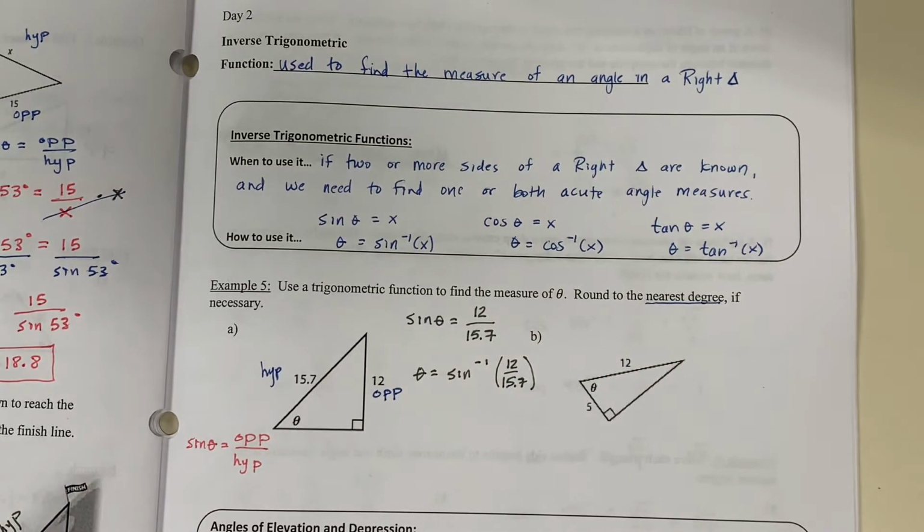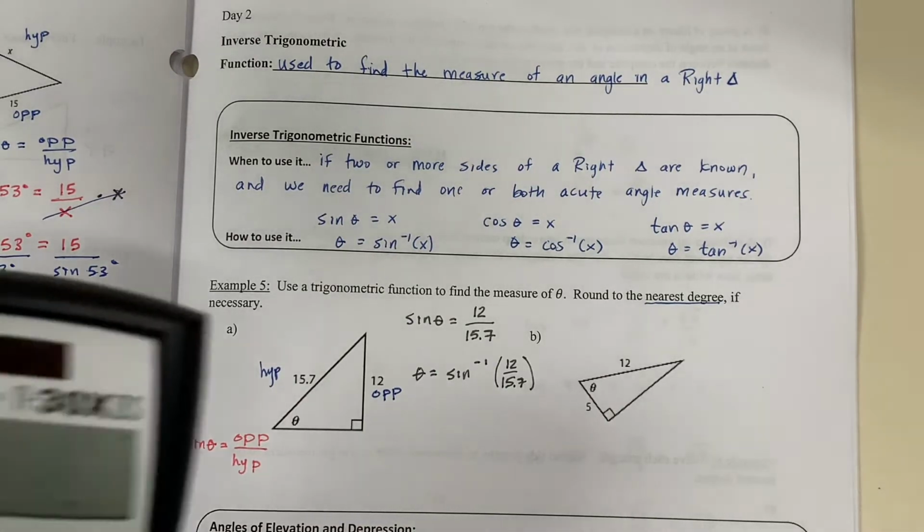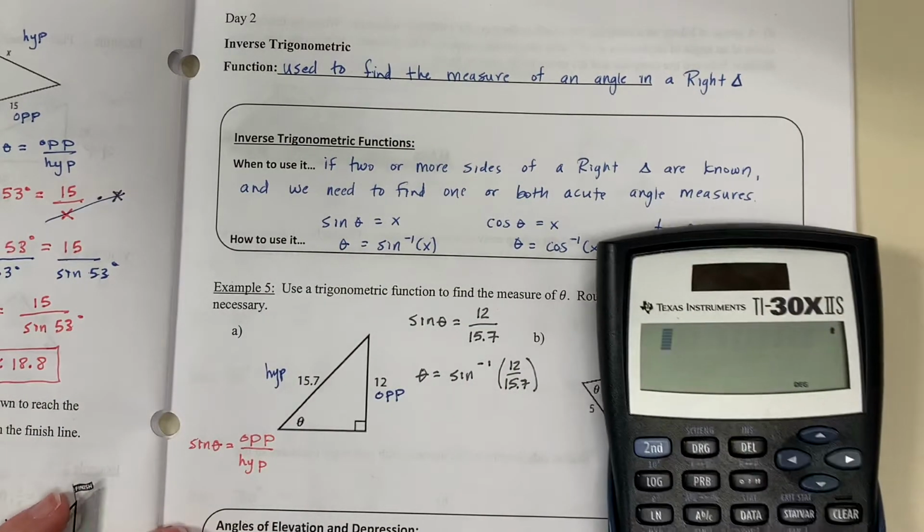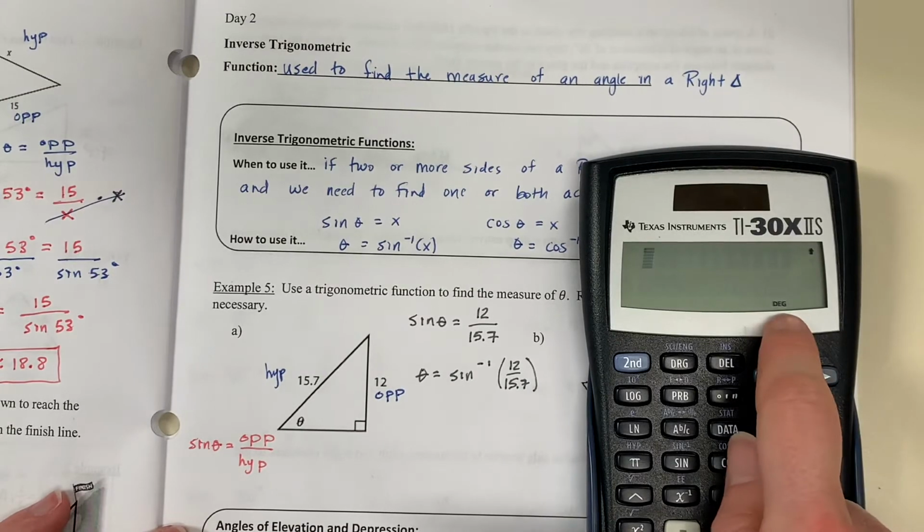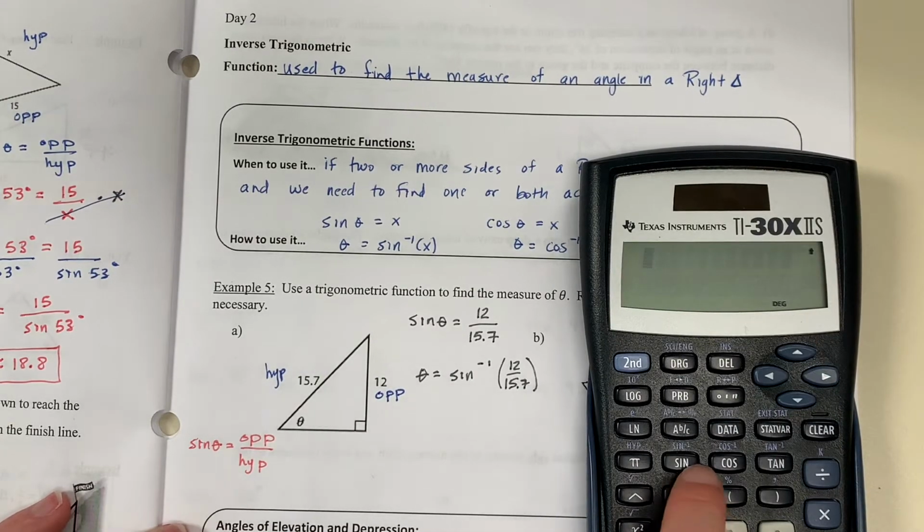We cannot calculate this by hand, so take out your calculators. Again, make sure that you are in degree mode. I have DEG, so I'm in degree mode. Above our sine key is sine inverse. It's sine to the negative 1 power. So I have to hit my second key and hit sine. You can see sine inverse appears.